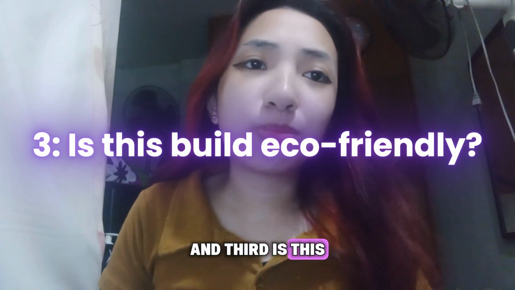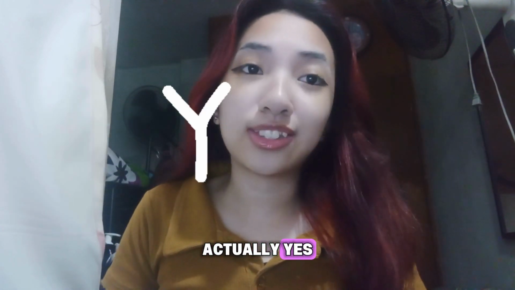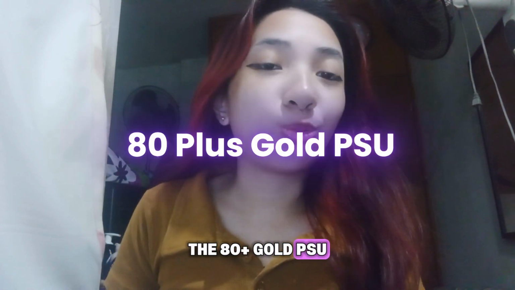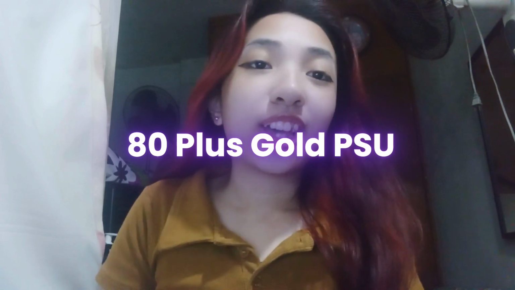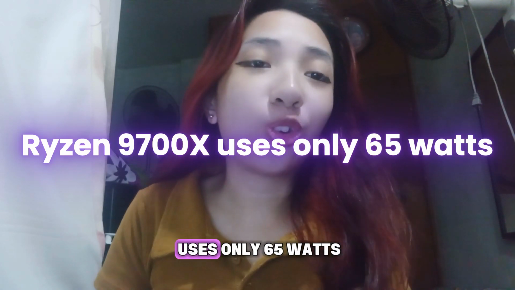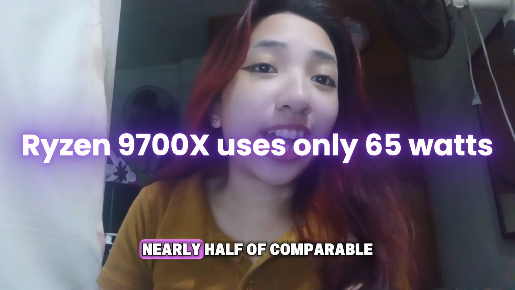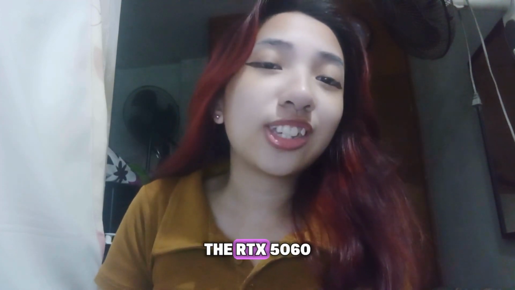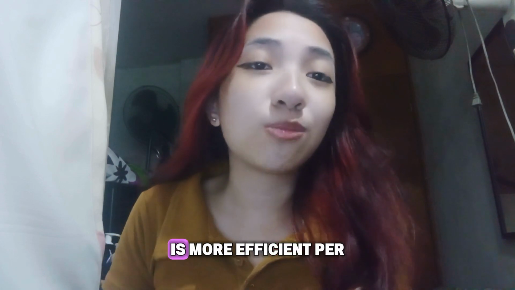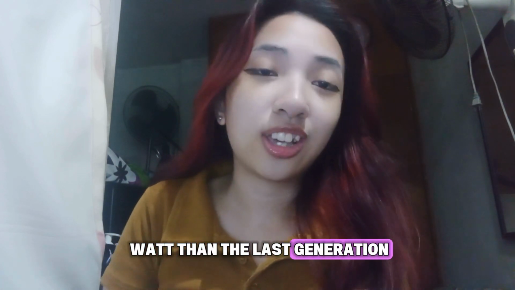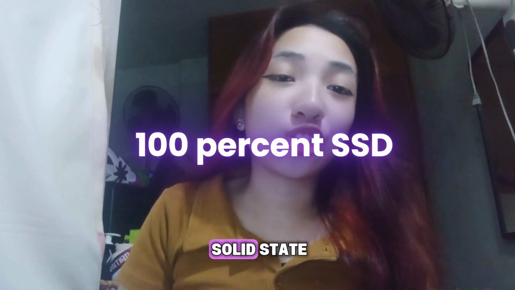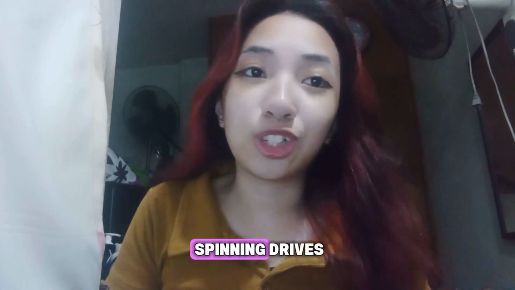And third, is this build eco-friendly? Actually, yes. The 80 Plus Gold PSU wastes less electricity as heat. The Ryzen 9700X uses only 65 watts, nearly half of comparable Intel chips. The RTX 5060 Blackwell architecture is more efficient per watt than the last generation. Our build is 100% solid state, so no power-hungry spinning drives.